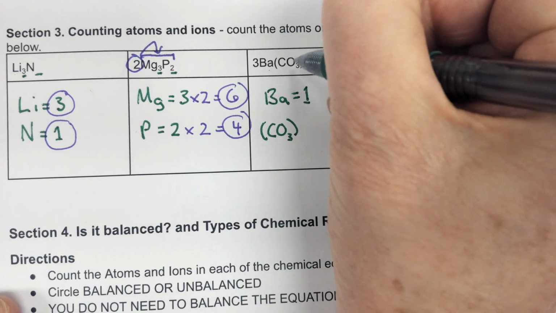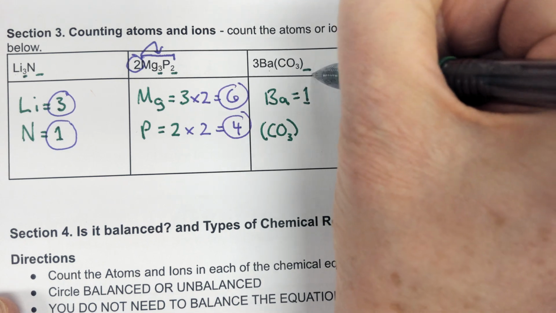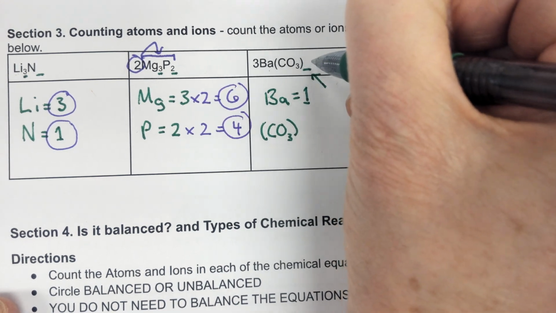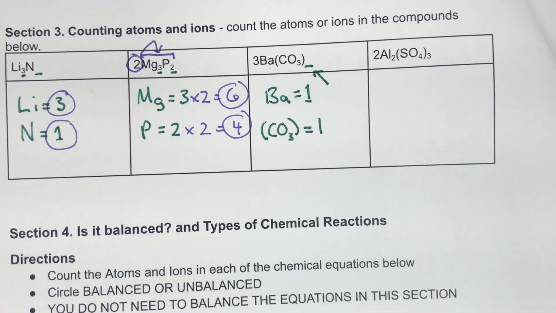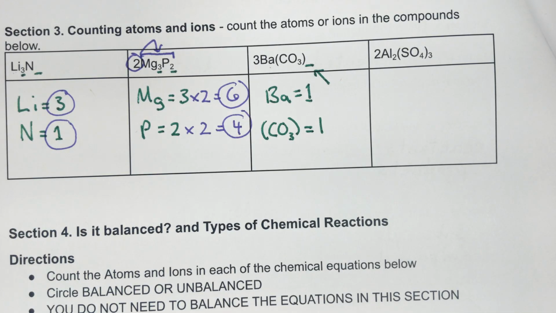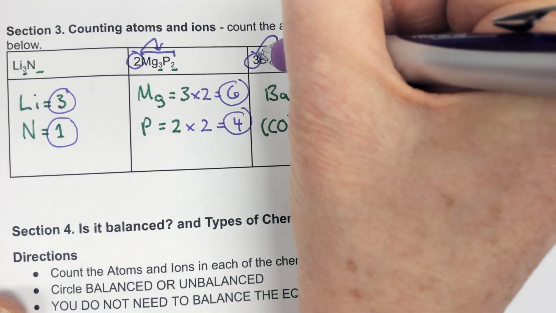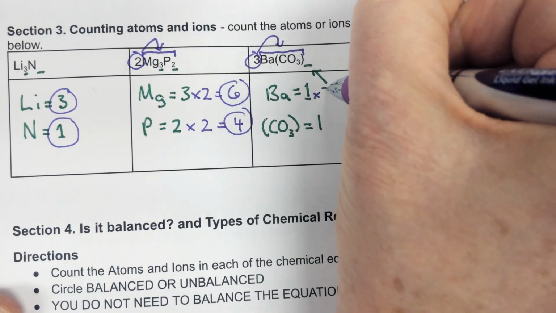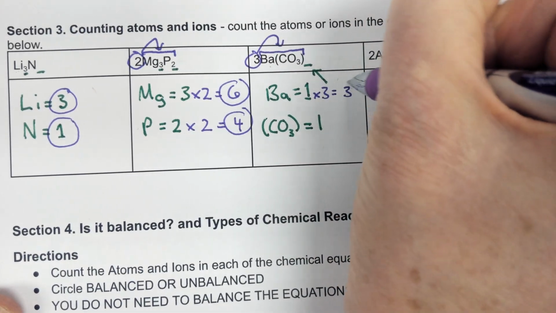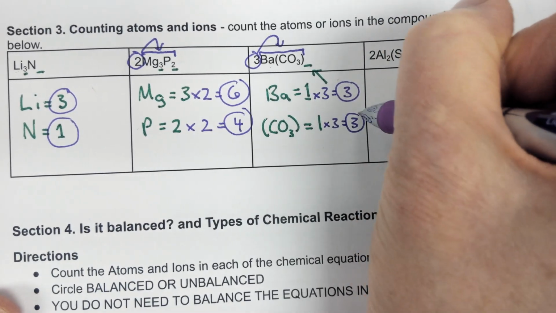And I look after this thing called carbonate, and I look outside the parentheses, right? And there's nothing there, so that is also equal to 1. I ignore any subscripts inside the parentheses. Next, I'm going to use the coefficient. That's my multiplier. That's going to multiply everything in the formula. So this is going to be times 3 equals 3 and times 3 equals 3, like that.